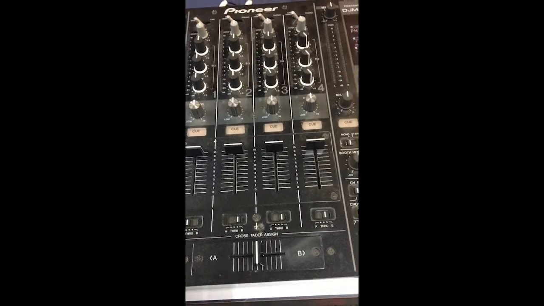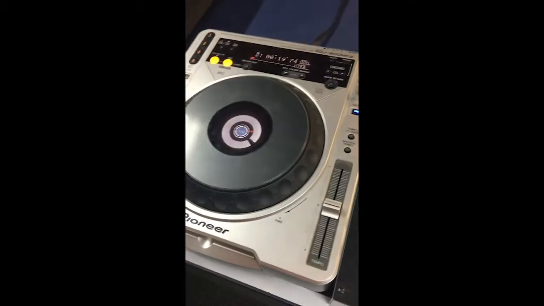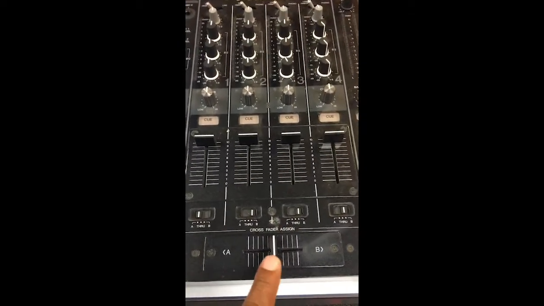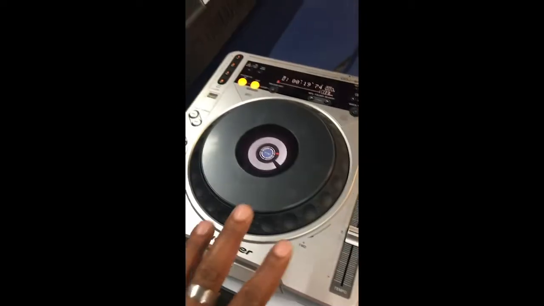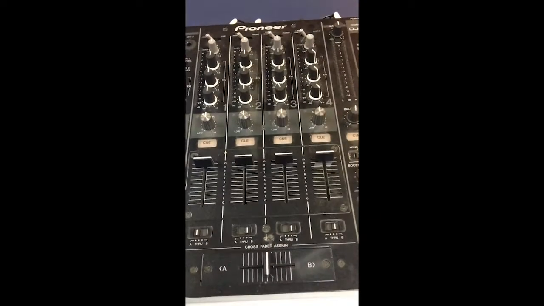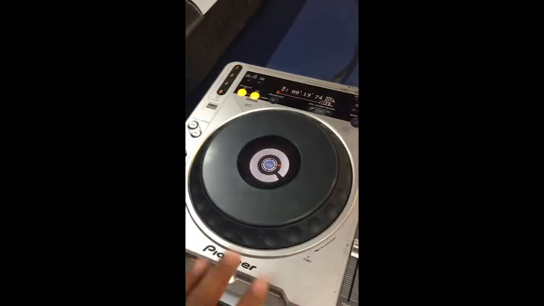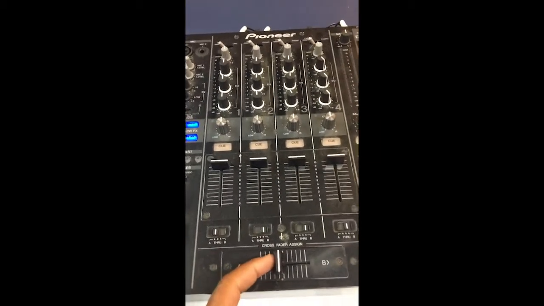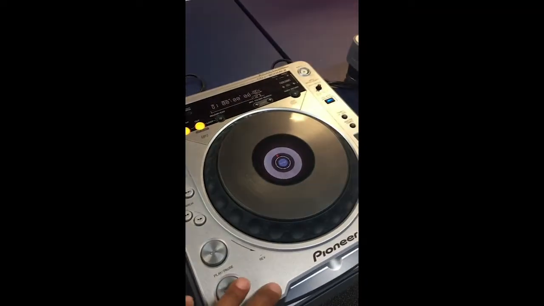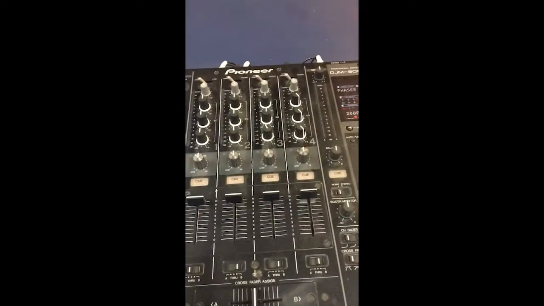So let's say I had two music sources, one on this side, one on that side, right? The fader is in the middle. If I just want to hear what was on this side, my fader would have to be all the way to the left. So I will be hearing everything from this side. I would not hear anything that's playing on that side. If I had the fader in the middle, then I will be hearing both musical sources. I'll hear both of the CDJs, whatever CDs they're playing, mixing together.